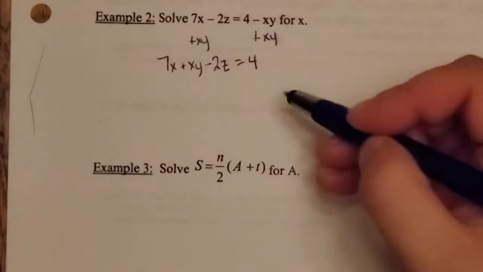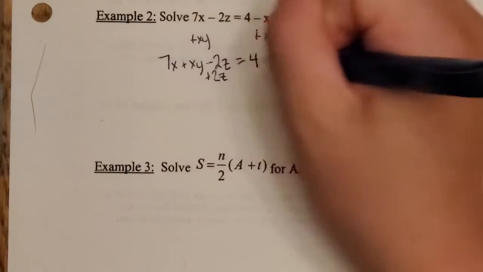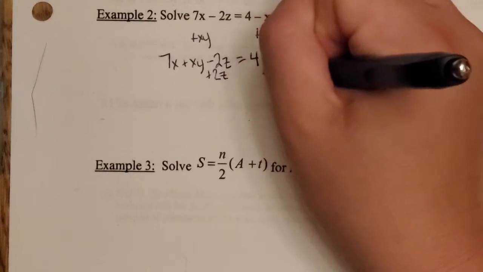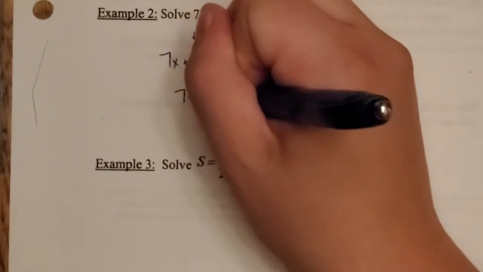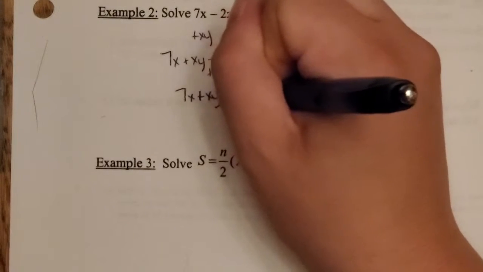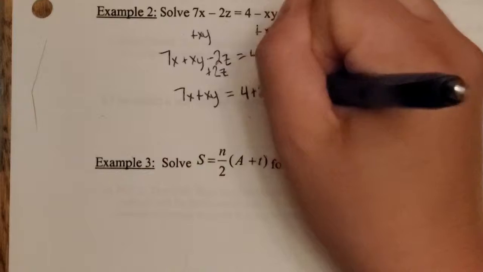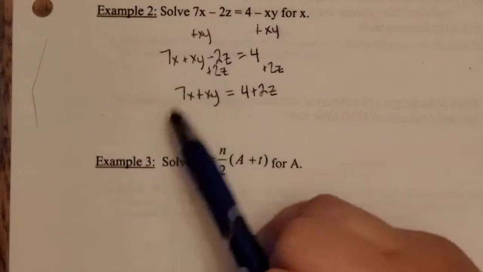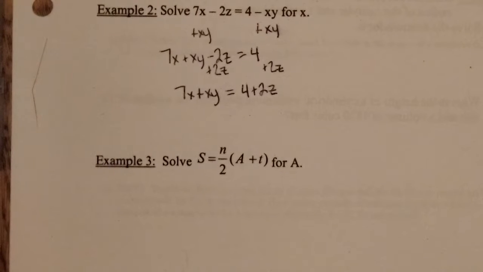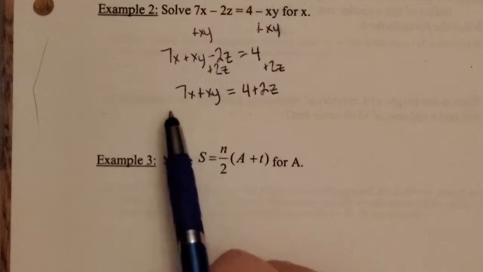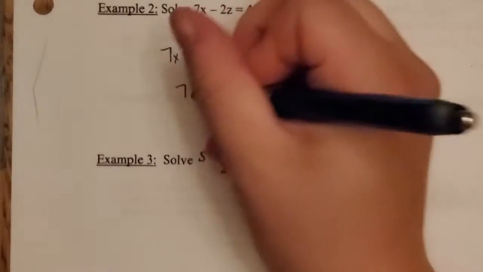I then am going to add 2z to both sides. So I have 7x plus xy equals 4 plus 2z. Then, since I see both of these have x in them, but I cannot combine them because this has a y and this one doesn't, I'm going to actually pull out an x from each of those terms.